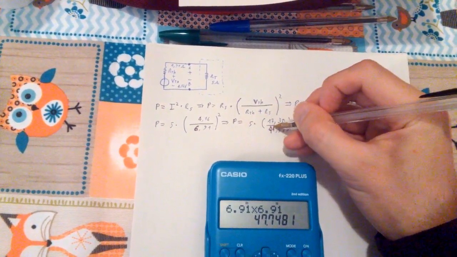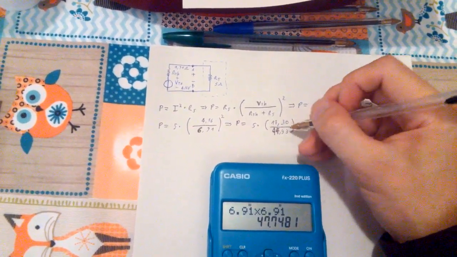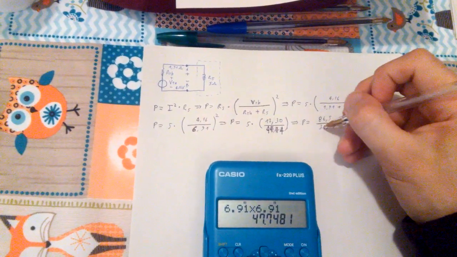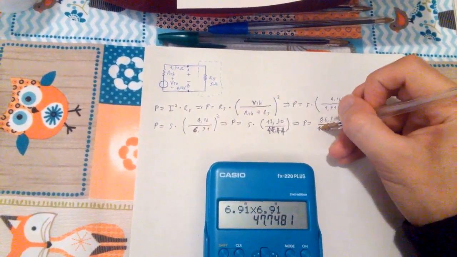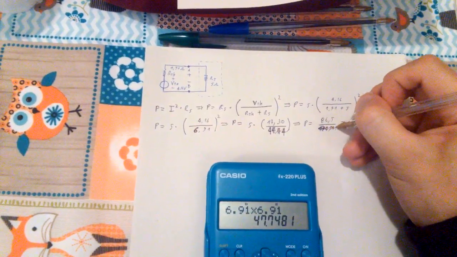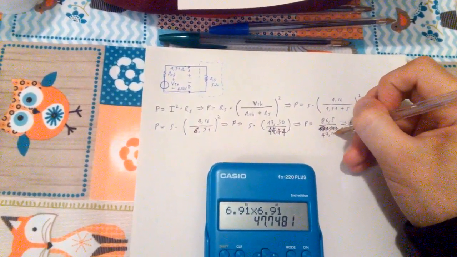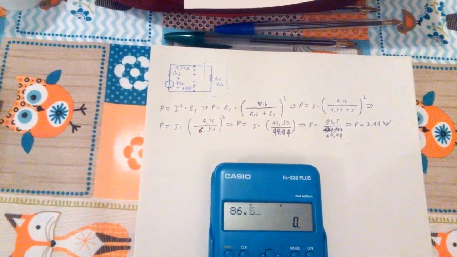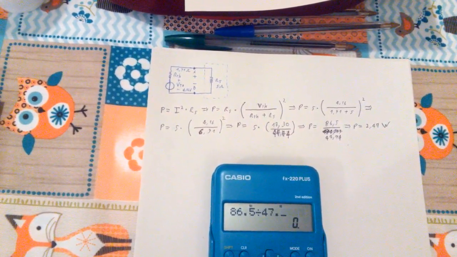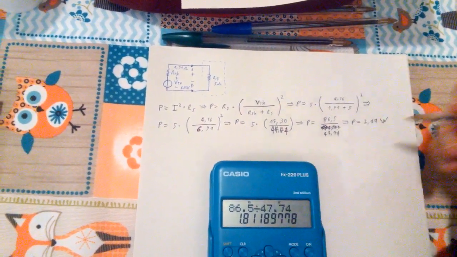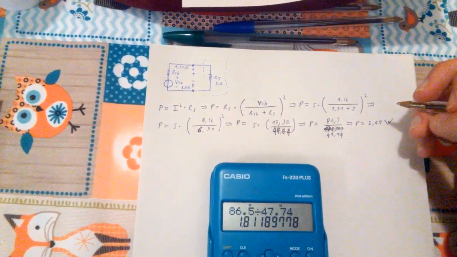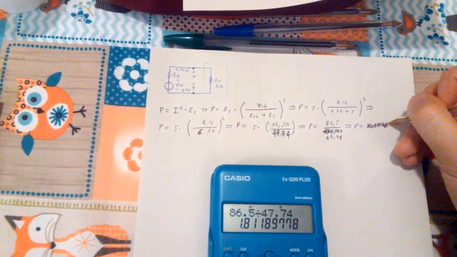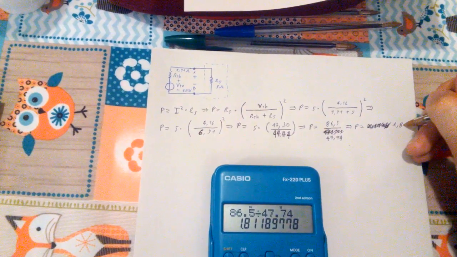So 86.5 over 47.74 is about 1.81. So yep, this is not 2.47, this is 1.81 watts.